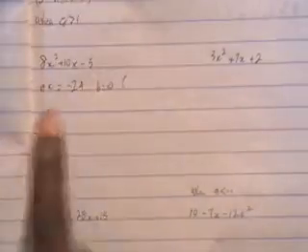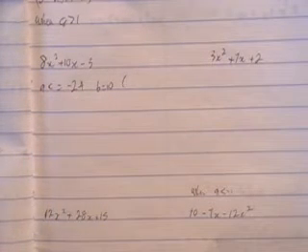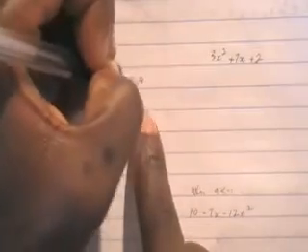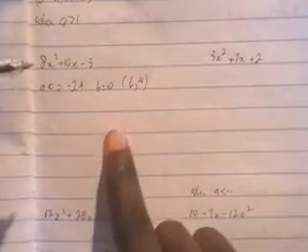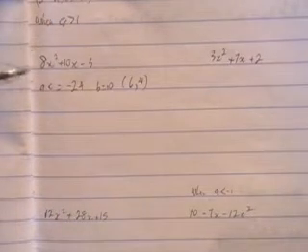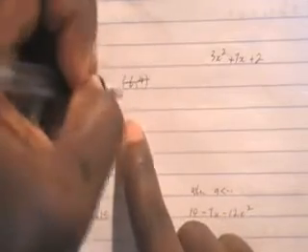Those two factors will be 6 and 4. 6 times 4 is 24. Which one will be negative? It will be both of them. No, we can't use that. You have to use 12 and 2.